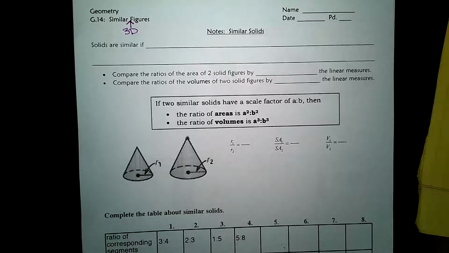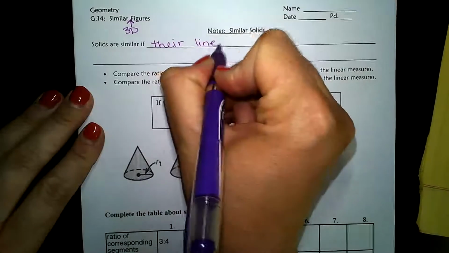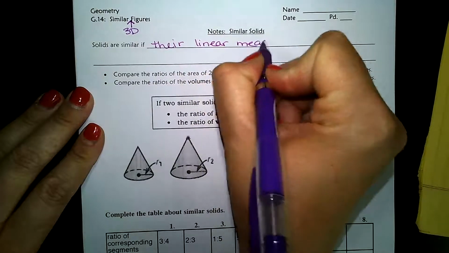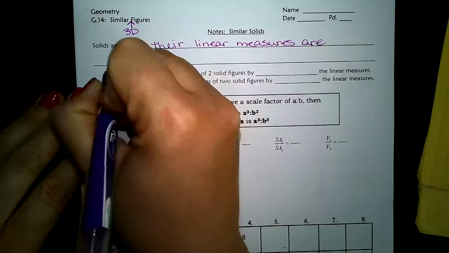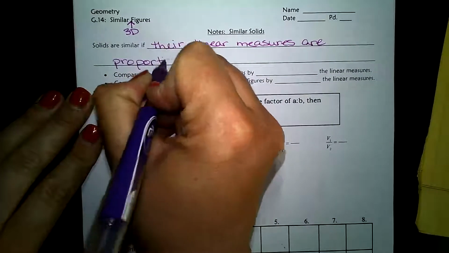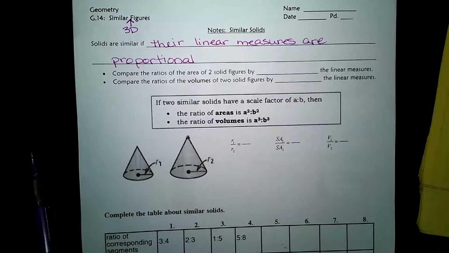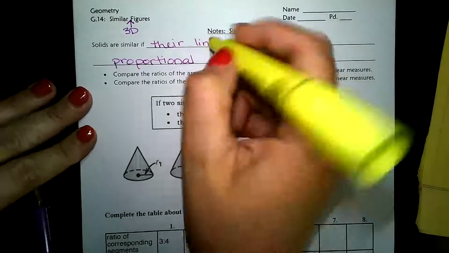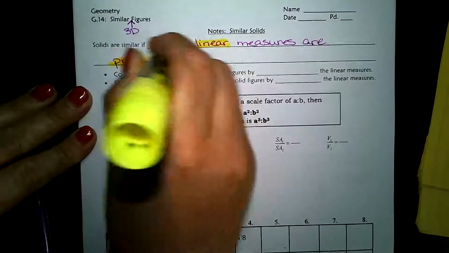First, we're going to start with the definition of a similar set of figures. Figures or solids are similar if their linear measures are proportional. Their linear measures are proportional. So now we have to talk about what that means. There are two words here to really key in on: linear measures, and we're back to this idea of proportional.